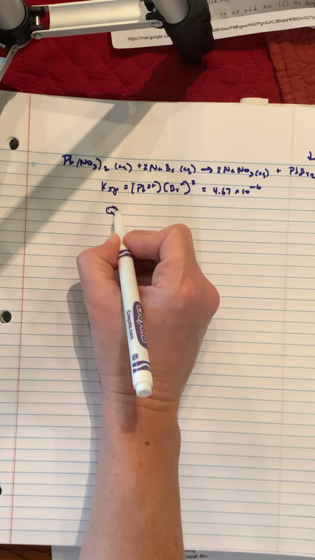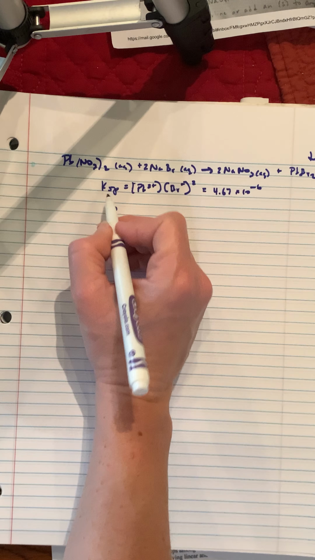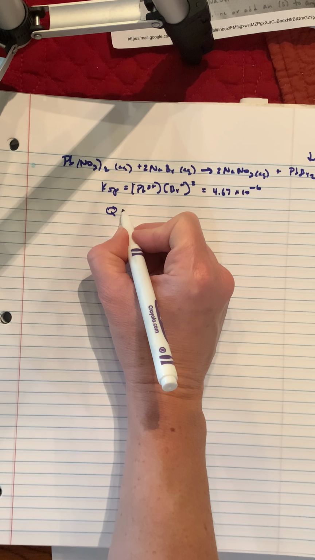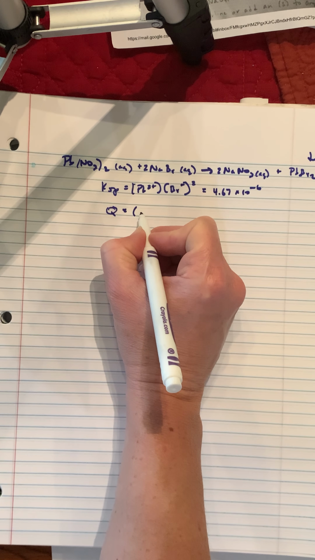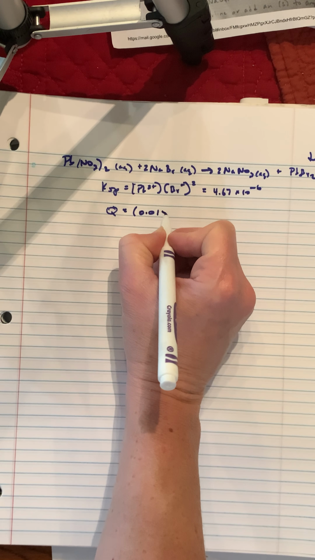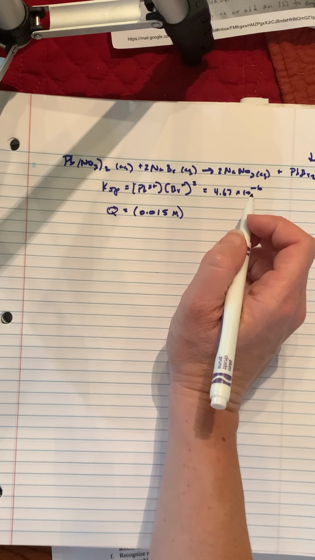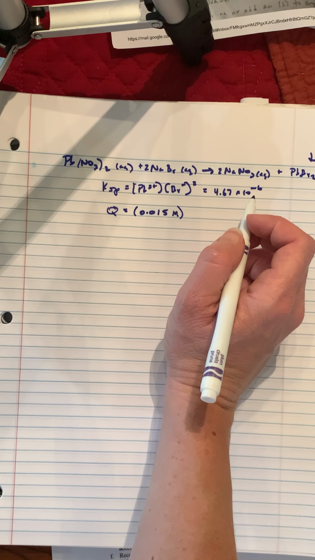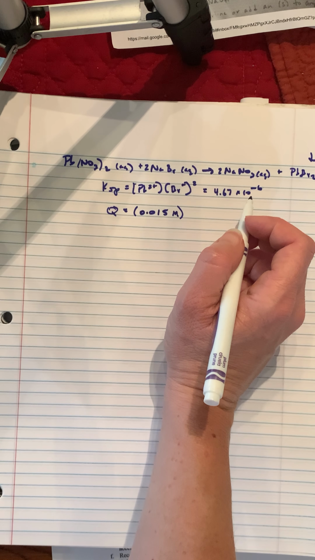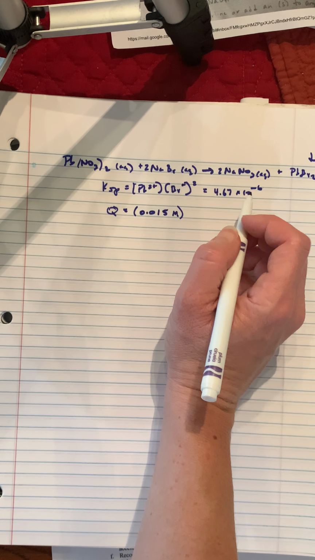So let's do our Q, since it's not at equilibrium, and they gave us the concentration of 0.015 molar for our lead nitrate, and the sodium bromide concentration was 0.035 molar squared.